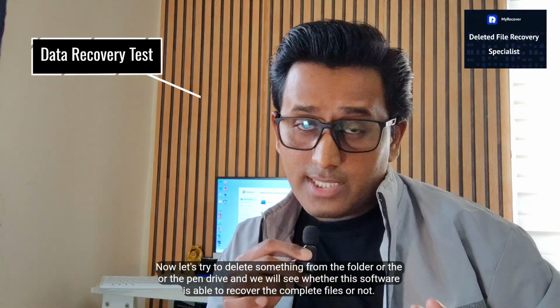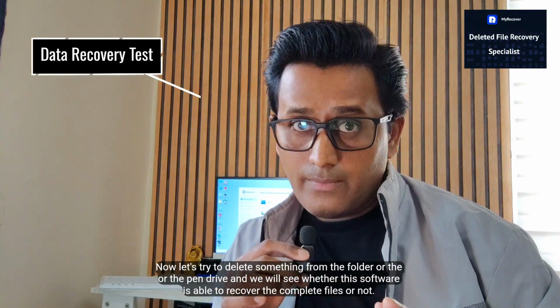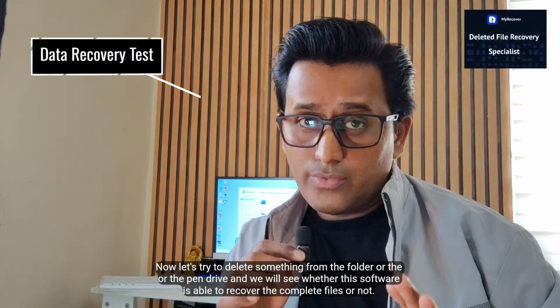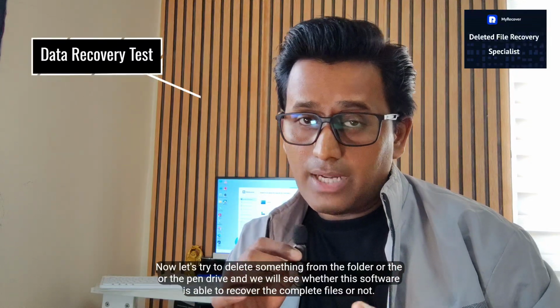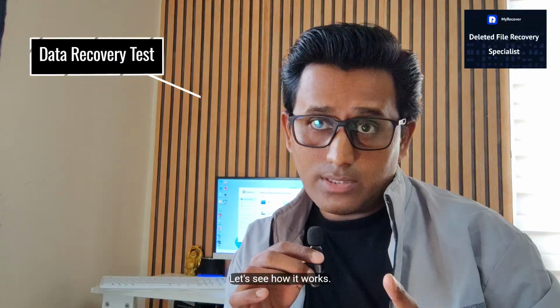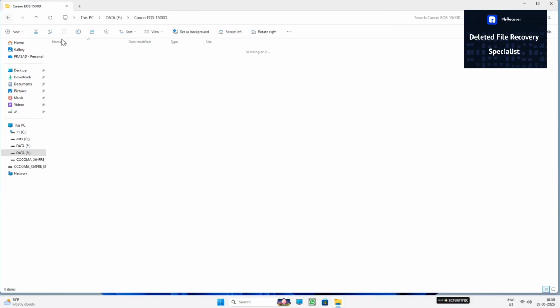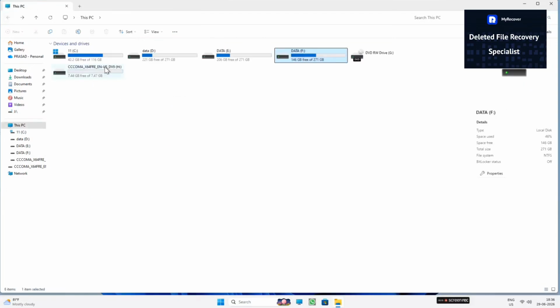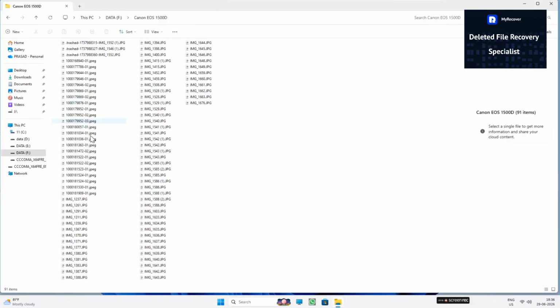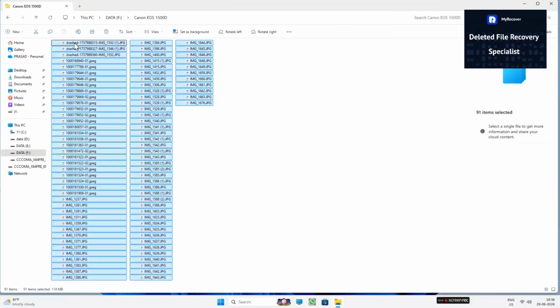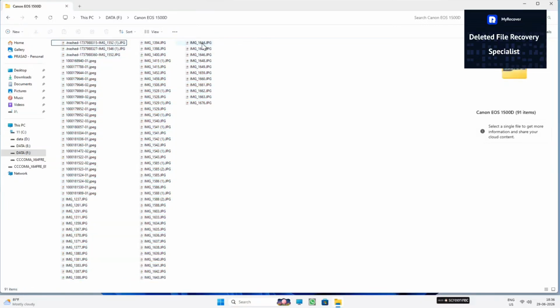Now let's try to delete something from the pen drive folder, and we will see whether this software is able to recover the complete files or not. Now let's see how it works. To test the recovery, we have to delete some photos and files from my F drive, in the folder called Canon Photos. So I will show you the folder and the files. You can see there are 91 files, and from these 91 files I am going to delete 10 files or 10 photos.